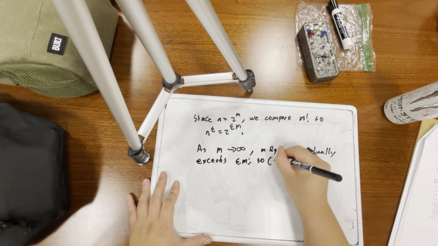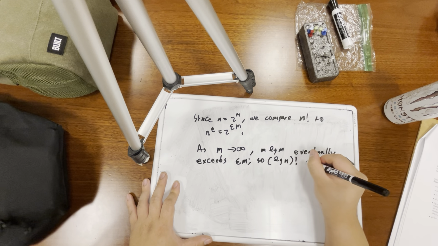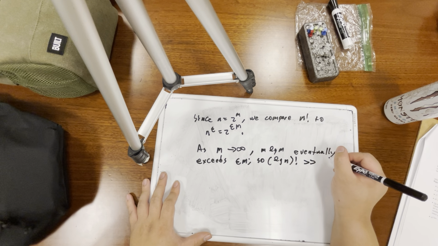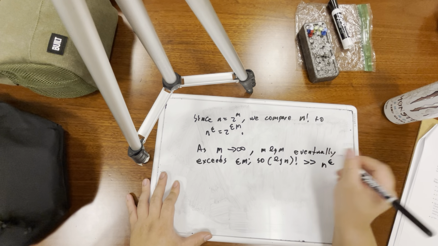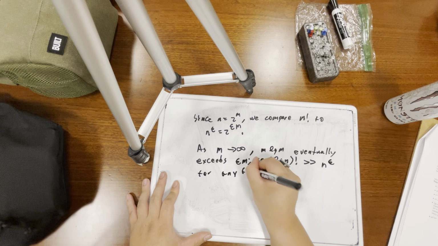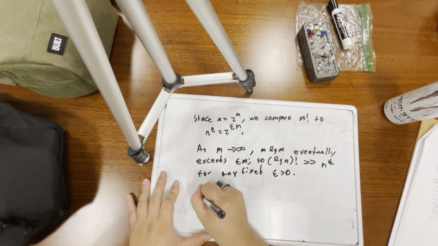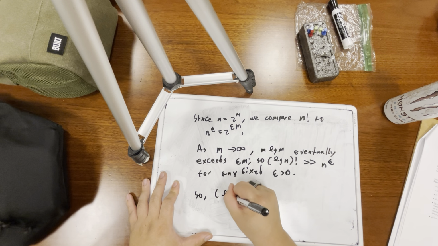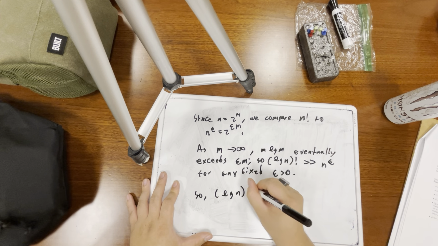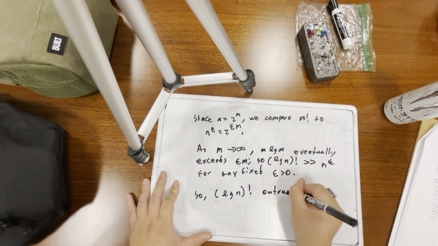So (log of n) factorial is vastly greater than n to the epsilon for any fixed epsilon greater than 0. So (log of n) factorial outruns every polynomial.